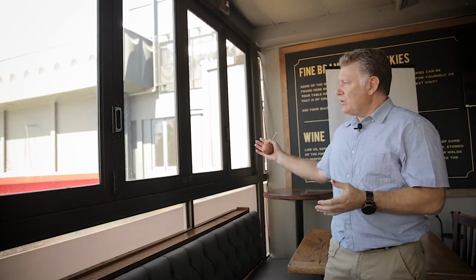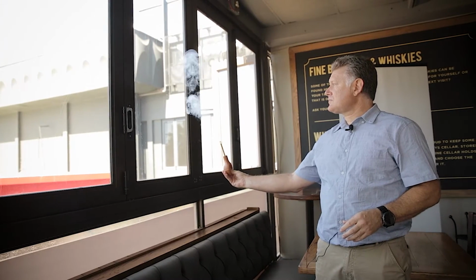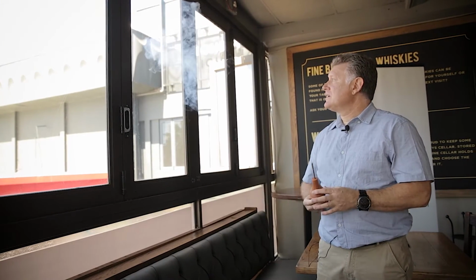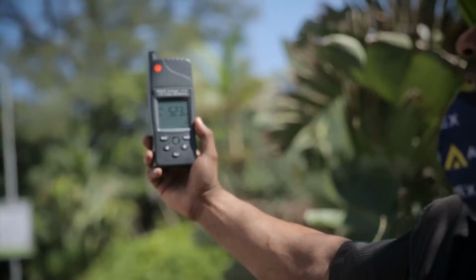As you can see here, we have a window. I will blow some smoke. And immediately I can see there's very little airflow. The smoke is hanging around in this area. This would be representative of the concentration of airborne viral particles if someone infected had been sitting here.